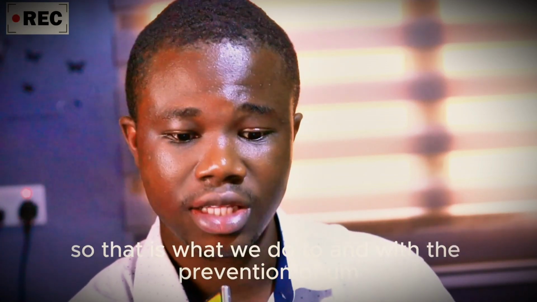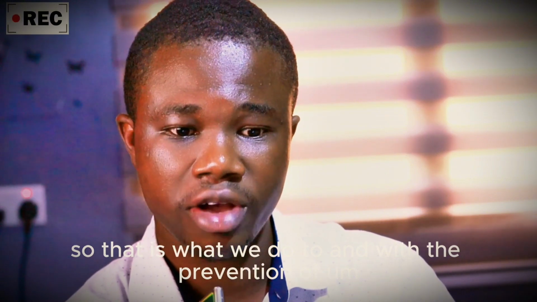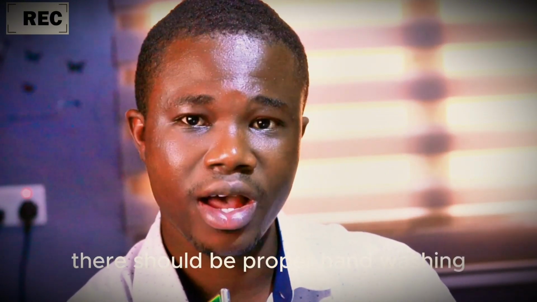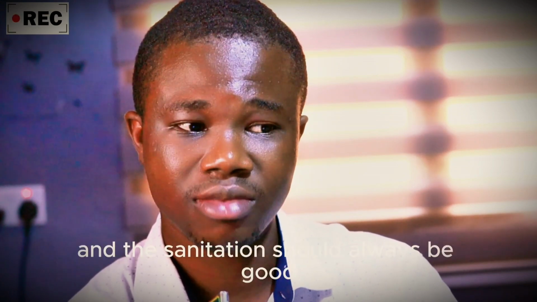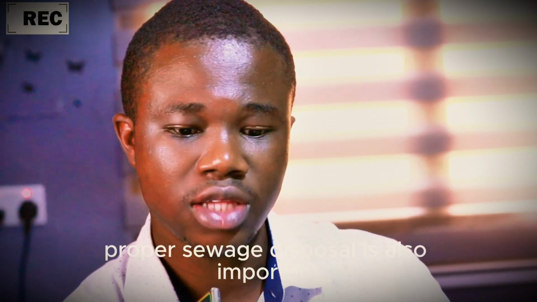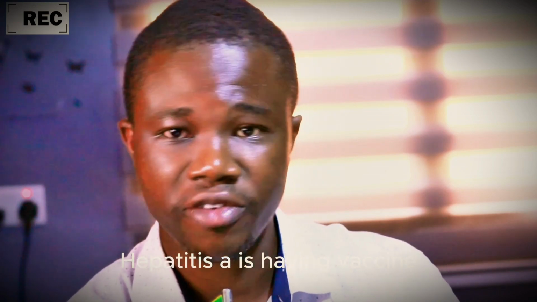Yes. So that is what we do, and the prevention of hepatitis A is simple. Mostly there should be proper hand washing. The sanitation should always be good. And we should also dispose of our sewage properly. Yes, proper sewage disposal is also important. And we can always go for a vaccine. Hepatitis A has a vaccine.